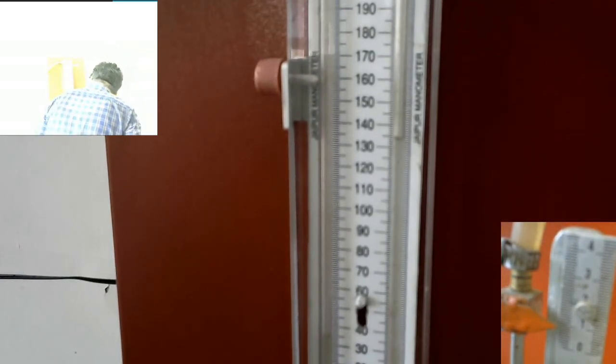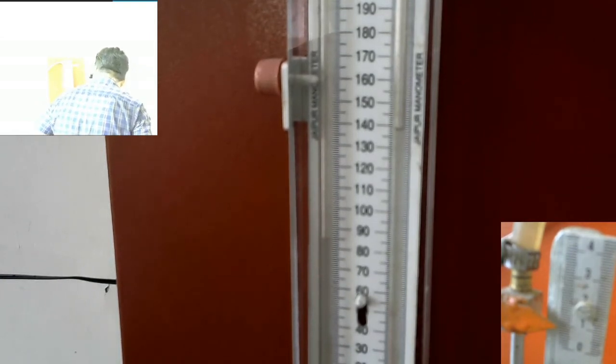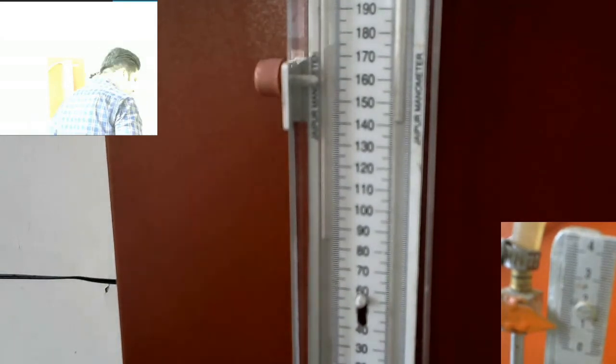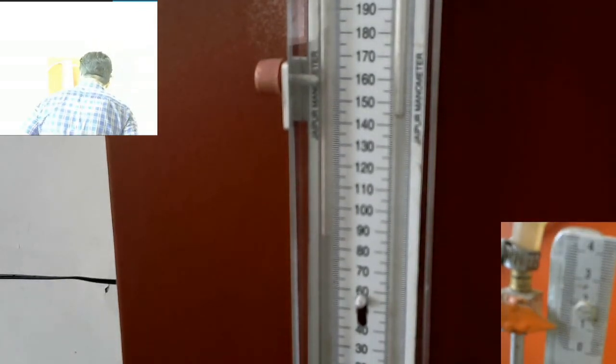The lower scale has come to around, surprisingly, it has gone very high, and it is still going up. Let's take the reading, no problem. It's around 85. And the upper one has come down to 145.